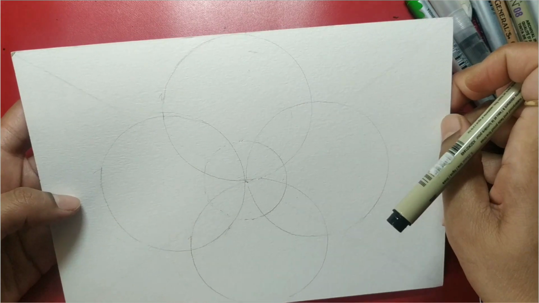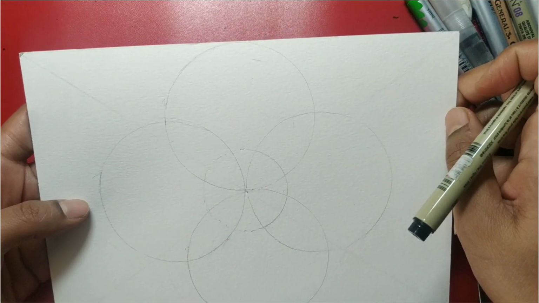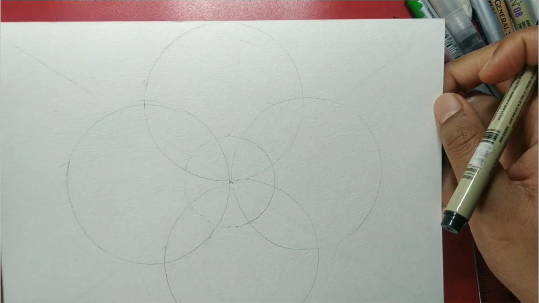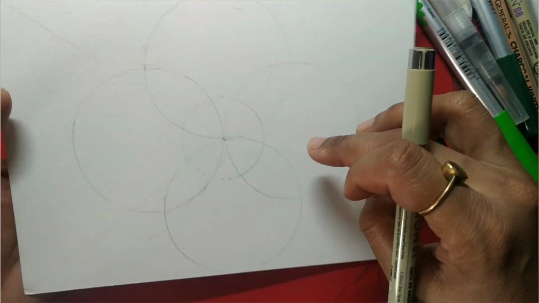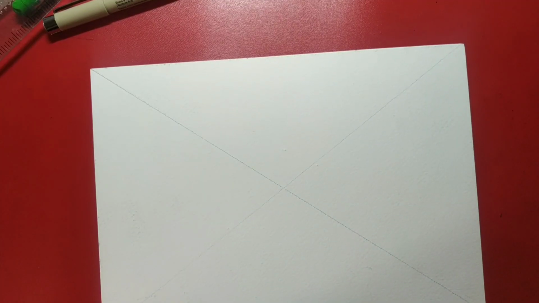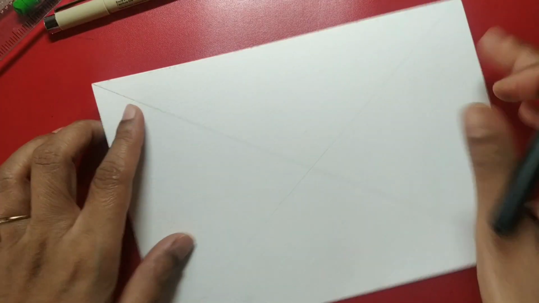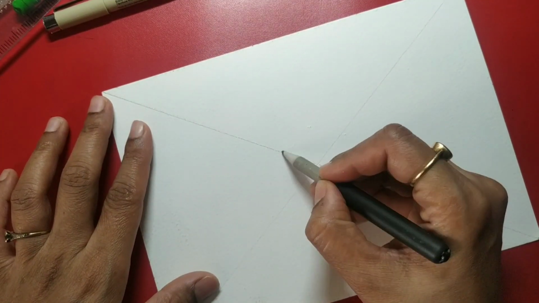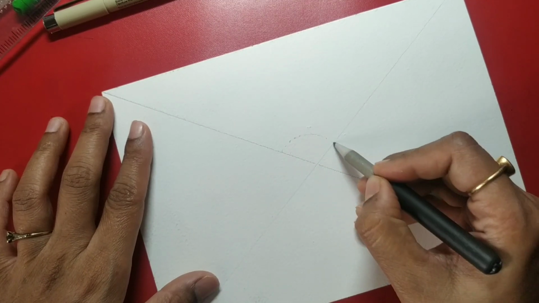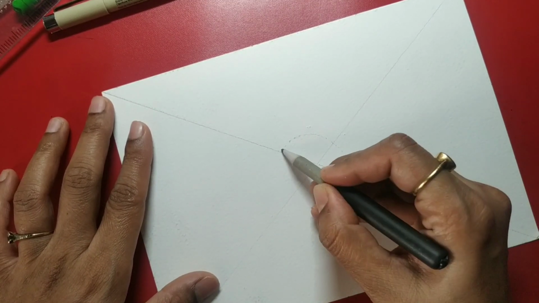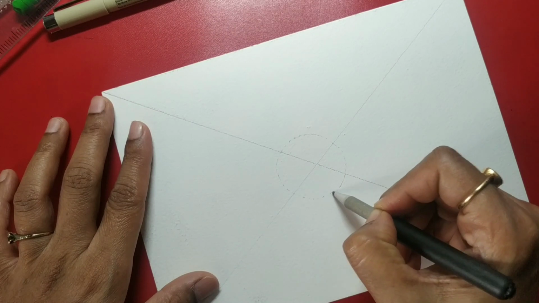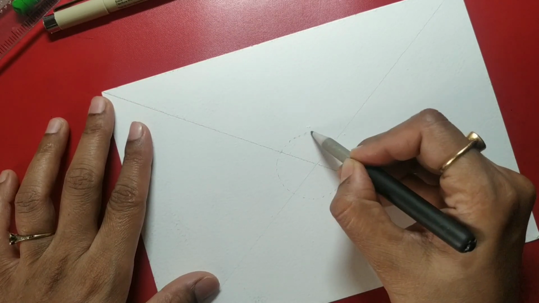So continuing with our series, I have this A5 paper in front of me on which I have done some bit of groundwork. First of all, let us draw a string. I have this A5 size paper in front of me, and now I'm going to draw a kind of circle in the center for my reference. Something like this.